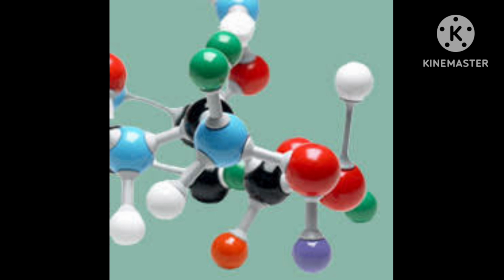Now, the tetravalence of carbon and the formation of covalent bonds by it are explained in terms of its electronic configuration and the hybridization of s and p orbitals.